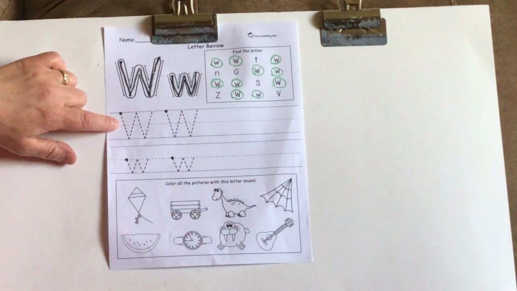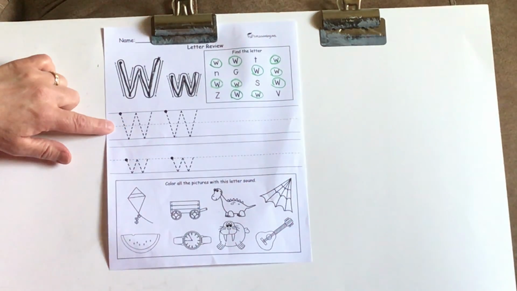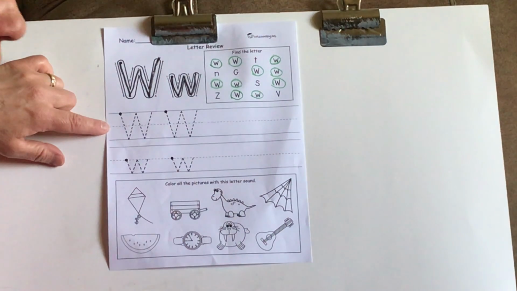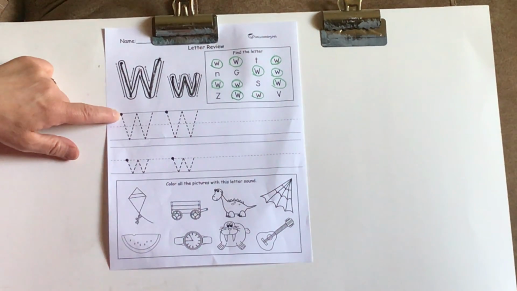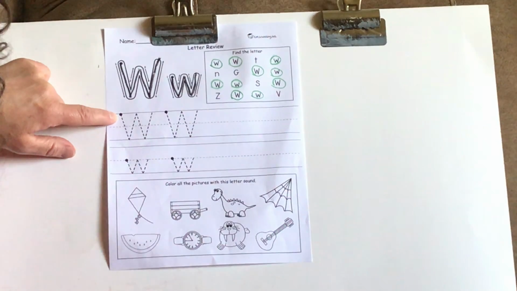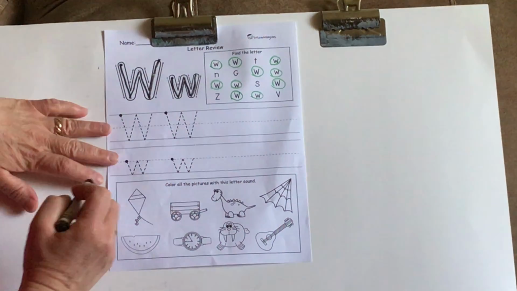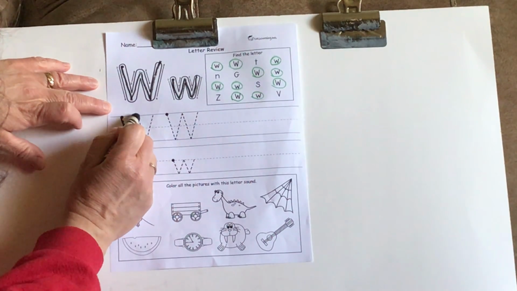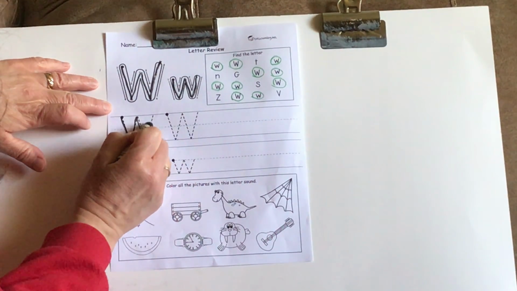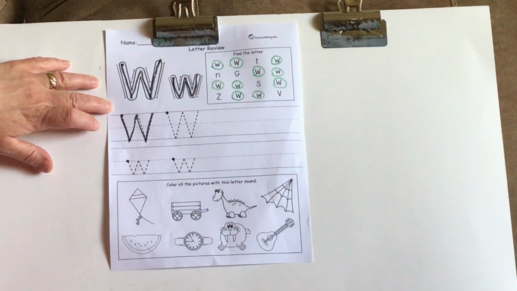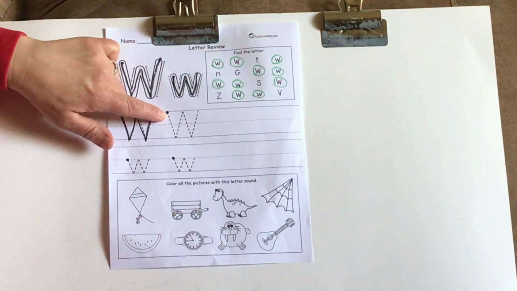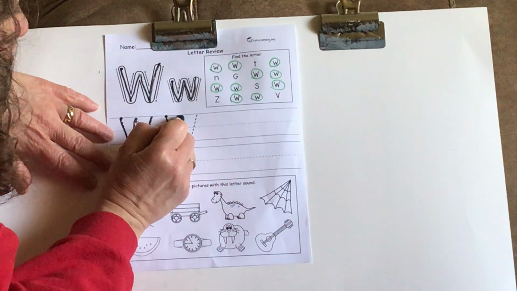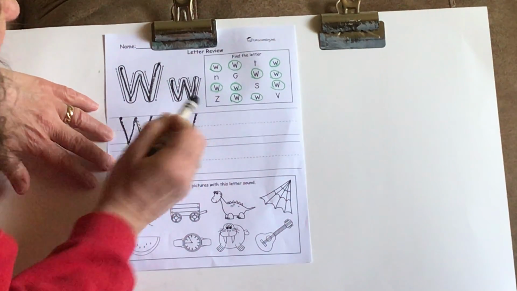Okay, now in this section, what we're going to do is we're going to first trace the letter W, and then we're going to write our own. Okay, so let's start at the top where the black dot is. Remember, look at your paper. You want to go right on the dotted lines. Okay, take your time very carefully. Let's trace down, up, down, up. Okay, that's our capital W. Let's do it again. Ready? Starting at the dot, slant down, slant up, slant down, slant up.